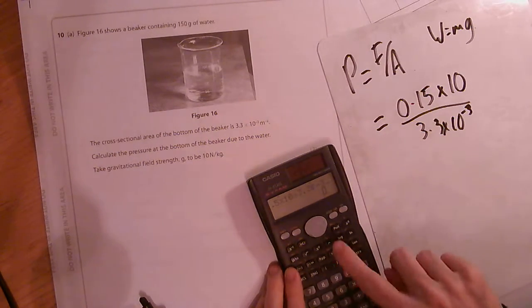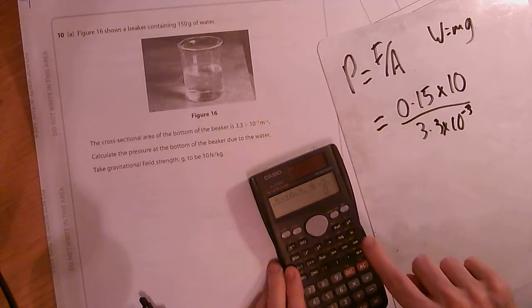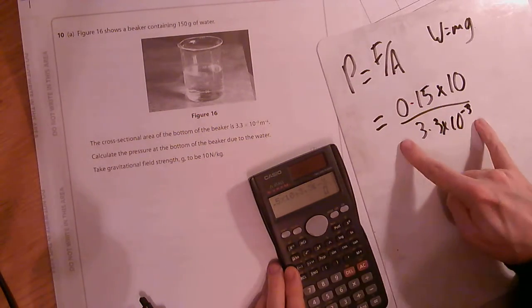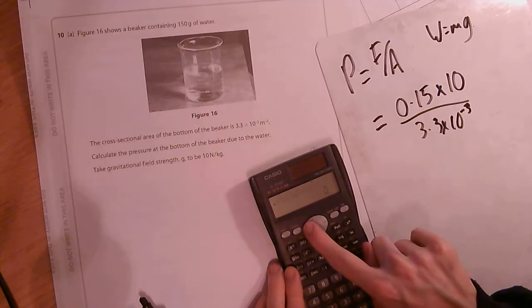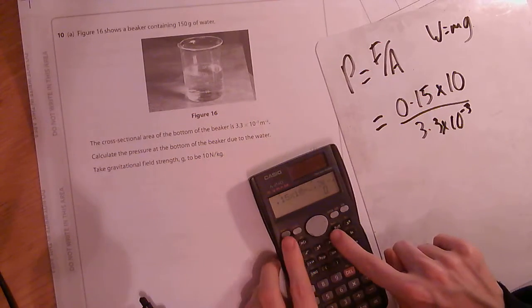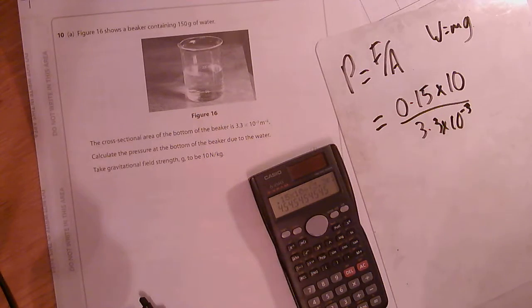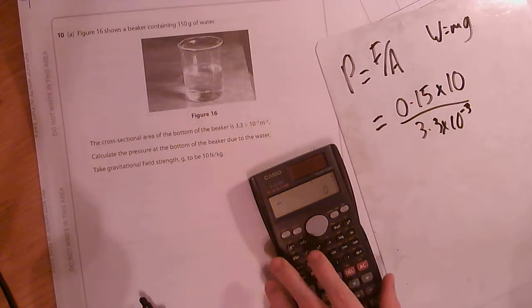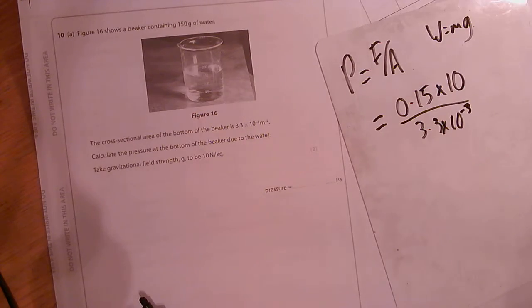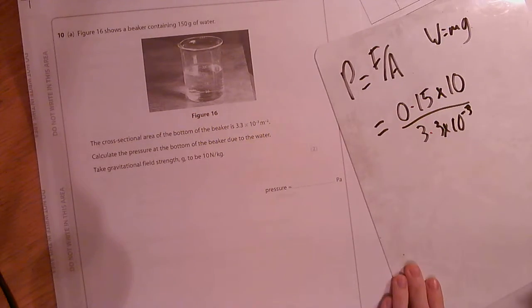Now I know my calculator will evaluate that properly, but if I'm dividing by something at the bottom of the fraction, I often like to put these brackets in there just to make sure I'm dividing by the whole thing, just to be on the safe side. 454.54 recurring is our answer. Of course we'll want to round that, won't we? 450 pascals would be good. 454 they would accept as well. Don't forget to round your answers. 450 pascals for that one.